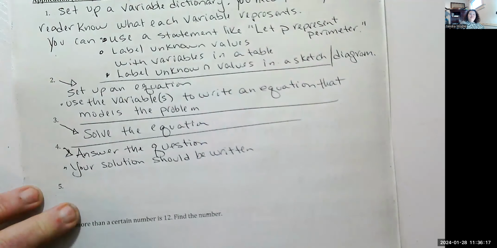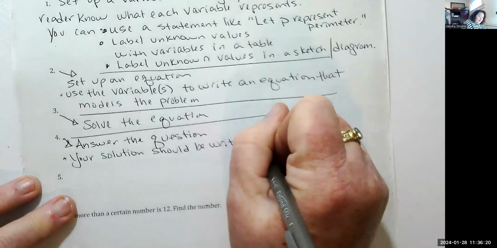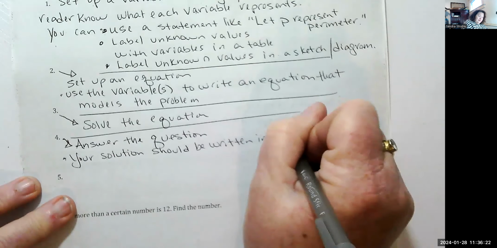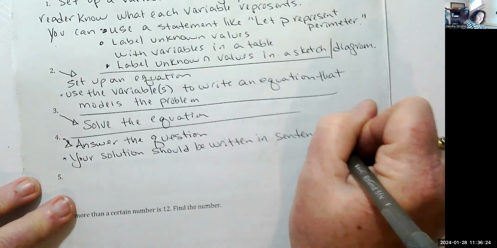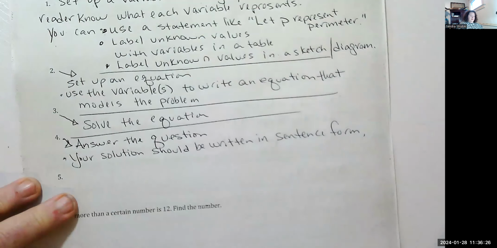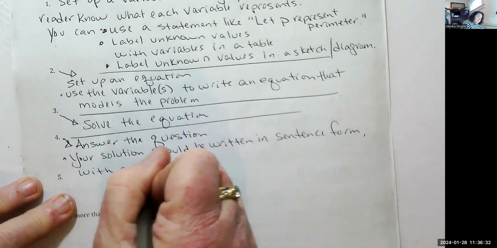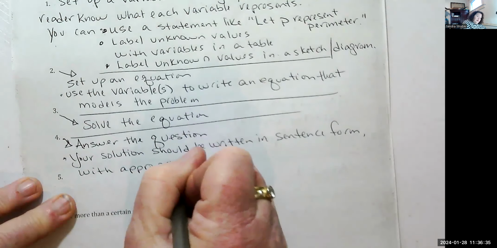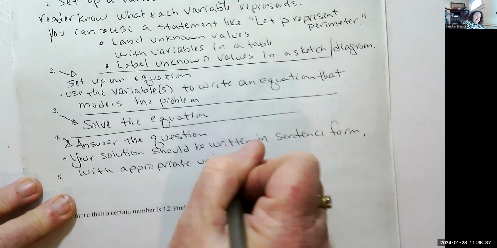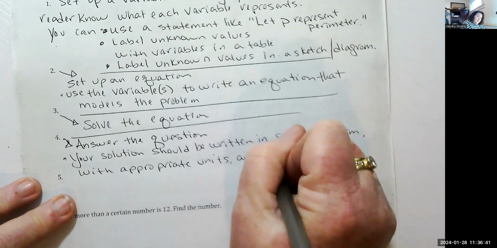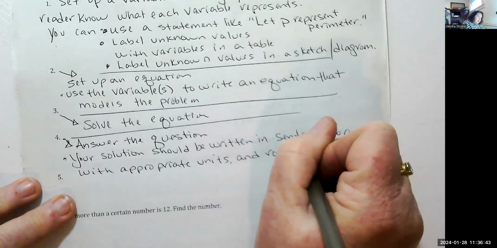in sentence form, which I mentioned earlier, with appropriate units. The other thing I say is rounding, just to make sure.